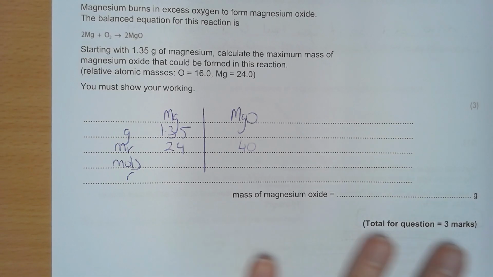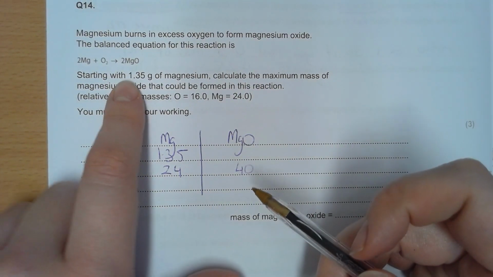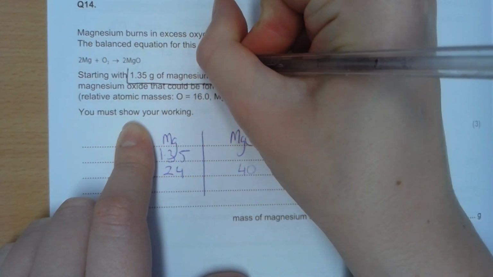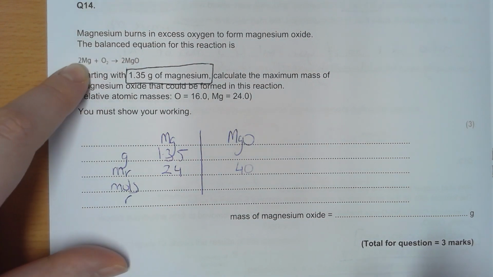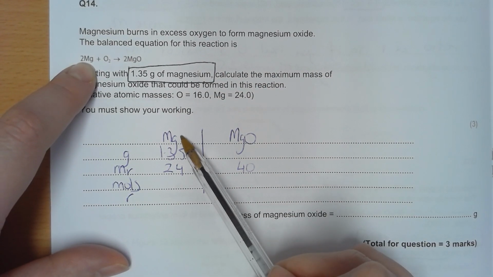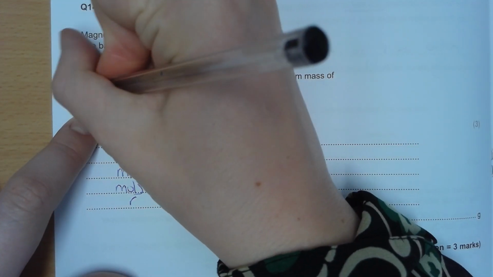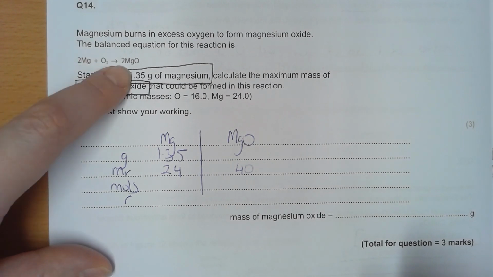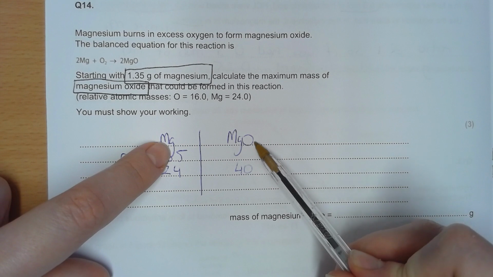Next page is a similar type of question. Okay, again, I'm given an equation. And this time I'm told I'm starting with 1.35 grams of magnesium. So I'm given information about magnesium. So I'm going to go to my equation and find which one is magnesium, which is this one here, Mg, and I'm going to put it in my table. Then I'm asked to calculate the mass of magnesium oxide. So I need to go to my equation and find magnesium oxide, which is this. MgO is magnesium oxide. And again, I put that in my table.